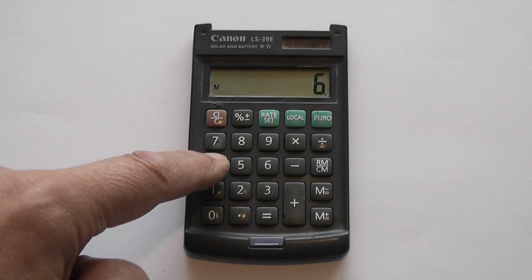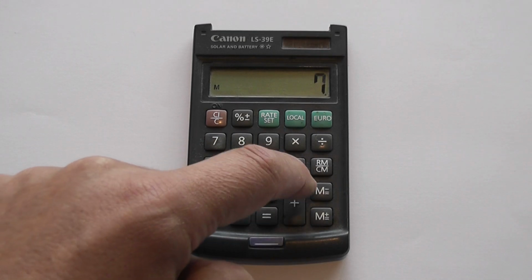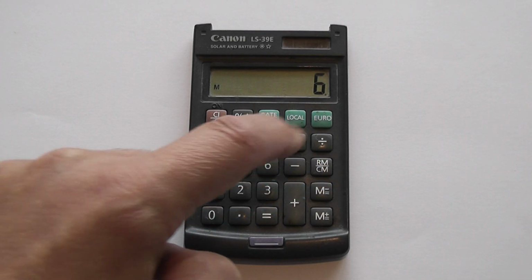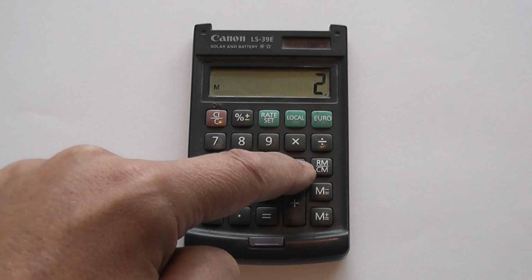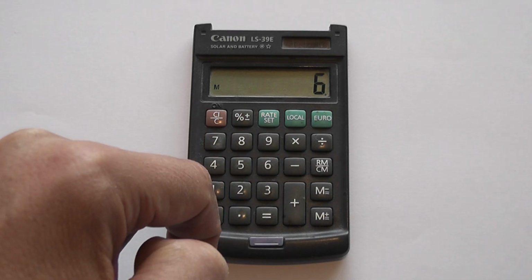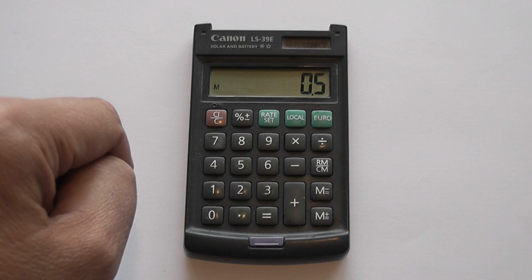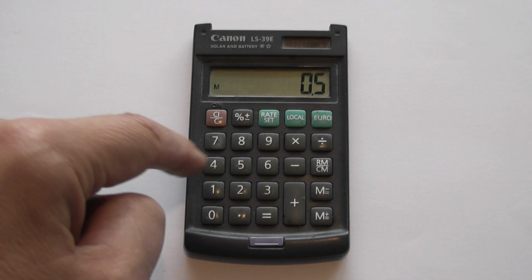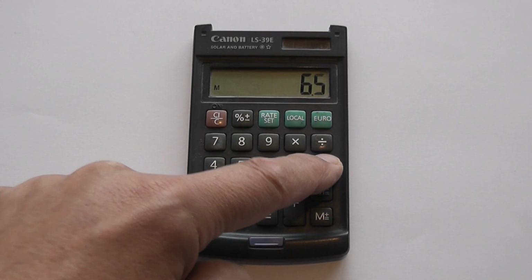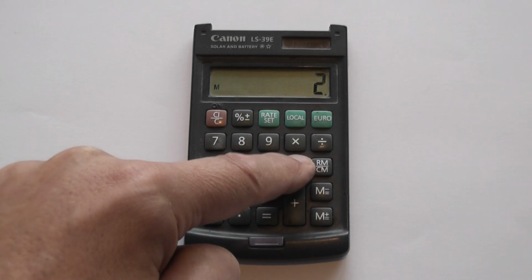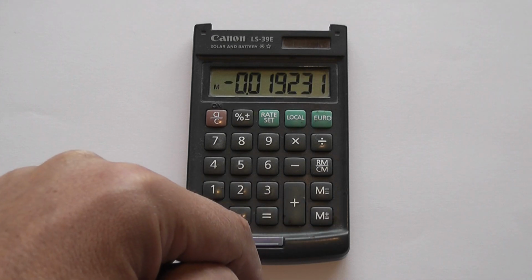Then we'll say 42 divided by the guess plus the guess, divided by 2, minus what's already been guessed, and then add it into the memory to replace the original guess and start again. 42 divided by recall memory plus recall memory, divided by 2, minus what the current guess is, and then add the difference.